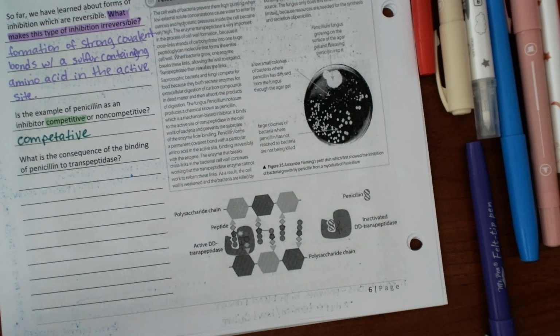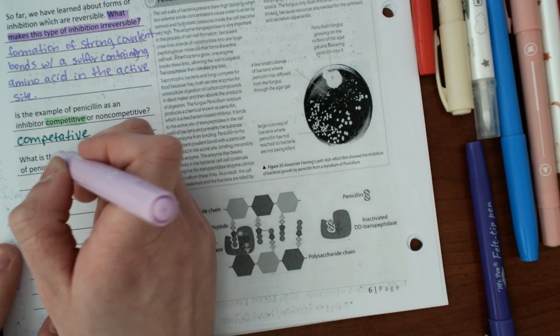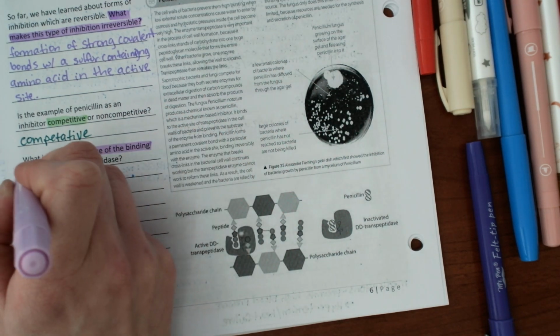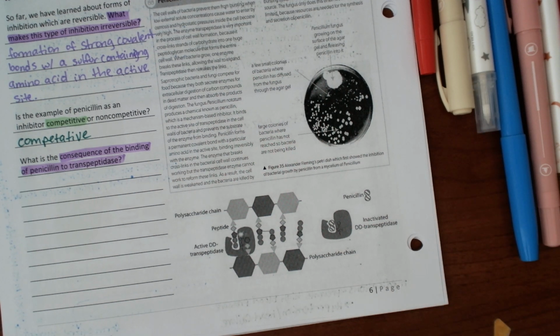What is the consequence of binding penicillin to transpeptidase? It's kind of like a chaos tale of what happens to these cells.